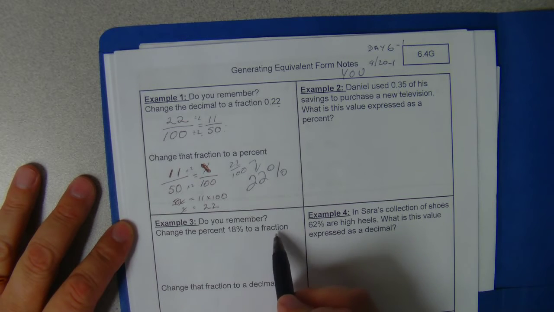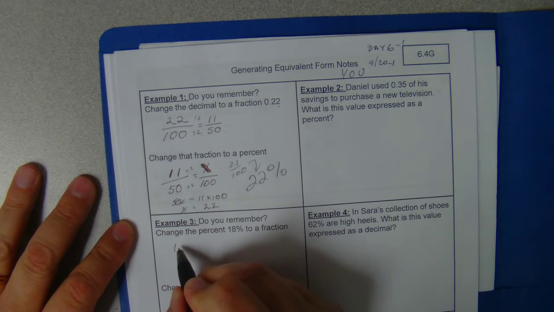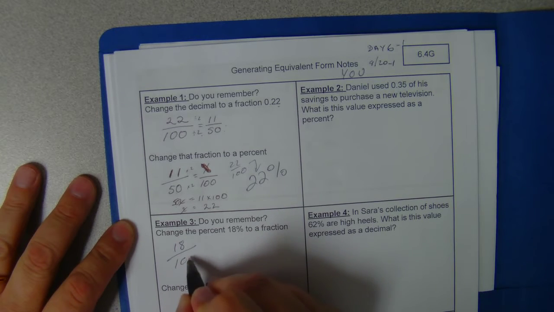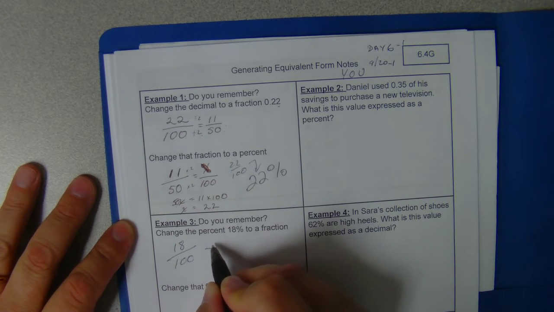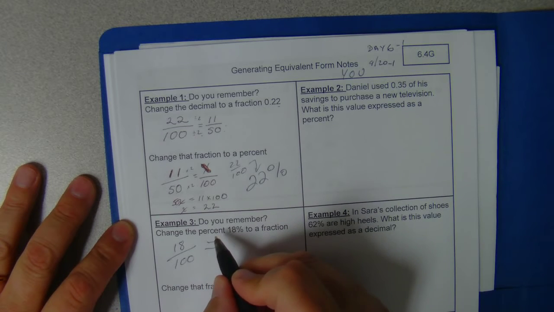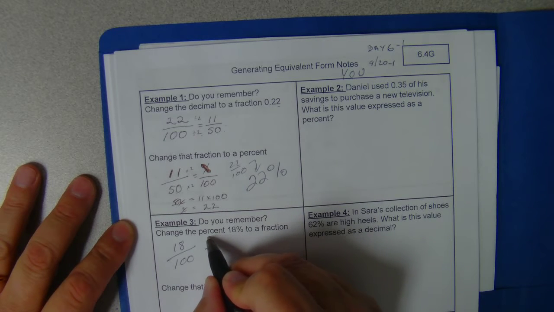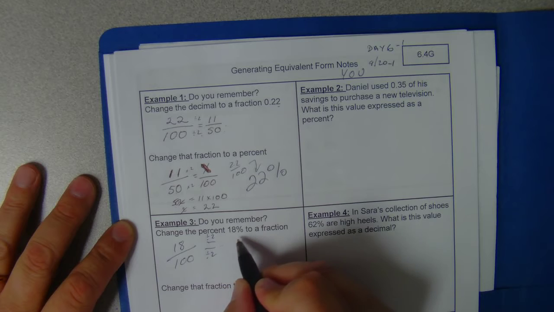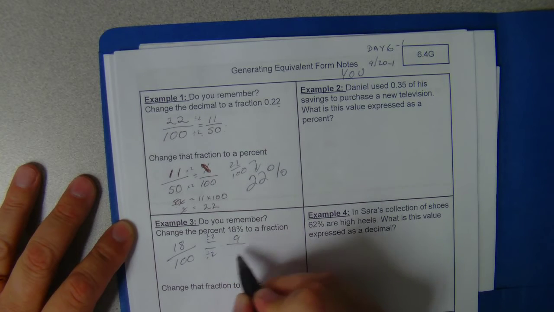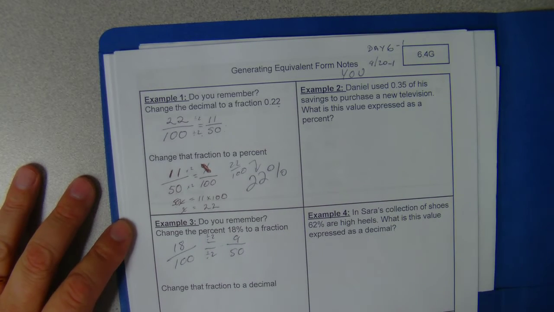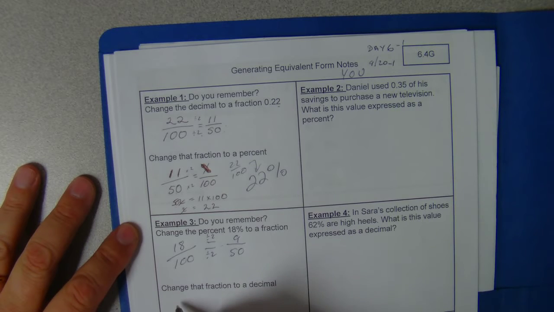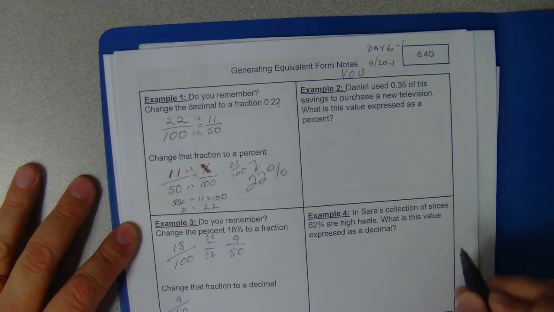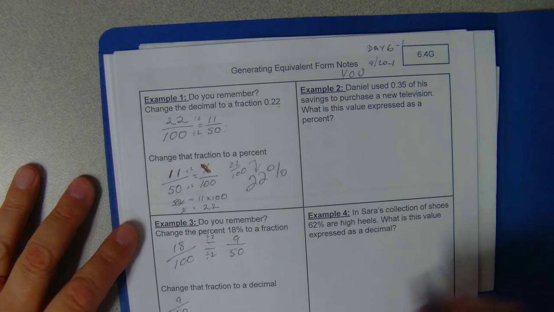Change the percent to a fraction. 18 over 100, and then reduce by dividing by 2, top and bottom, equals 9 over 50, and then you can change the 9 over 50 into a decimal.